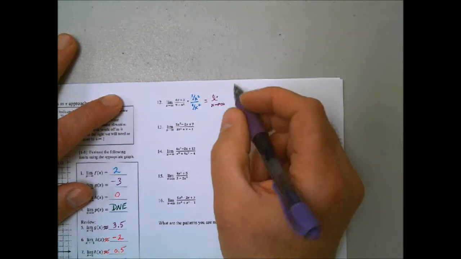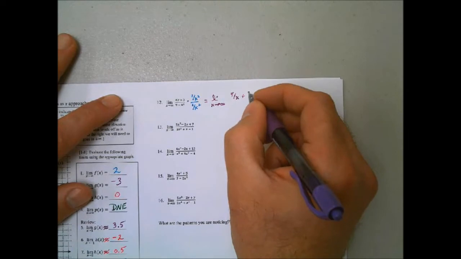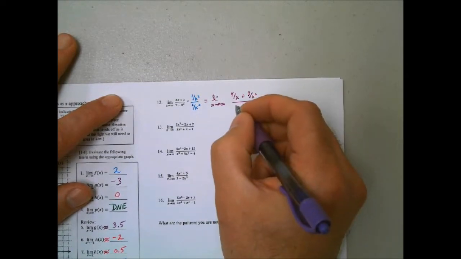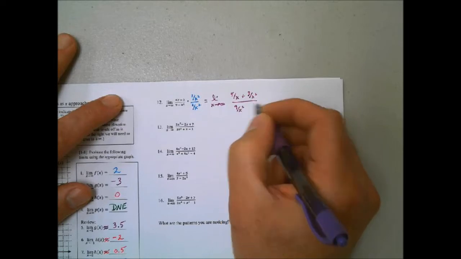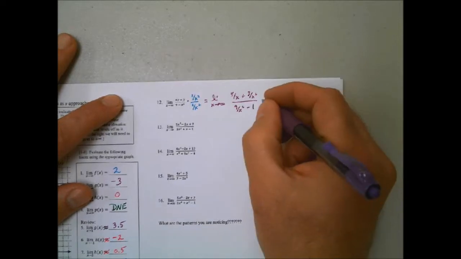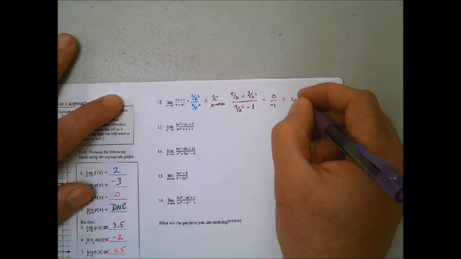I get 4 over x plus 3 over x squared, all over 9 over x squared minus 1. That's 0 over negative 1, which is 0.